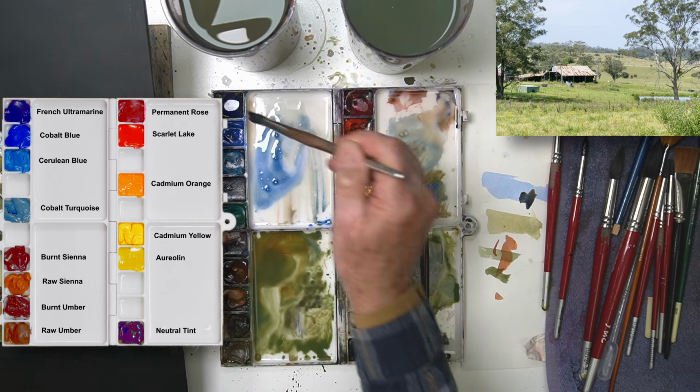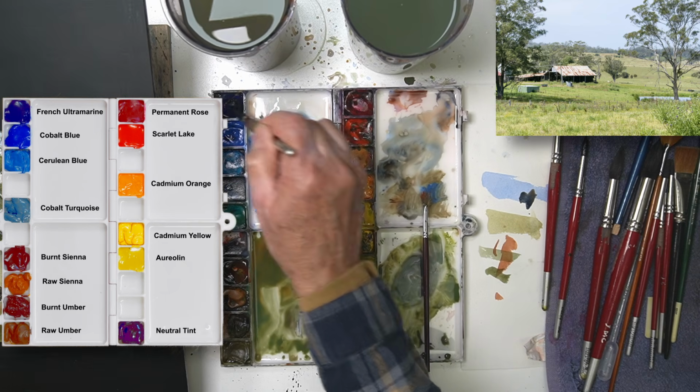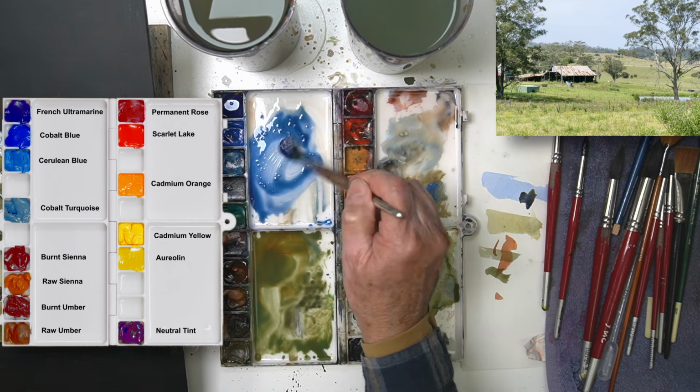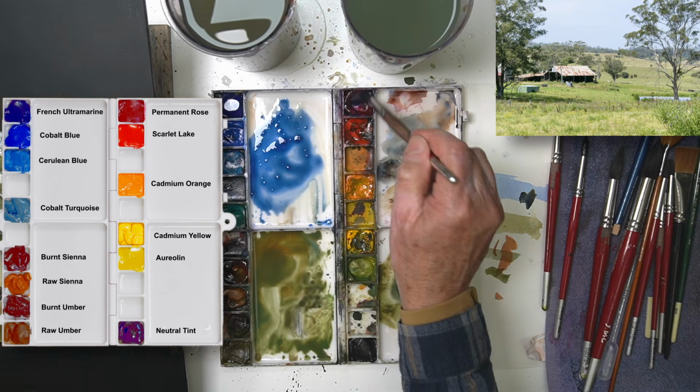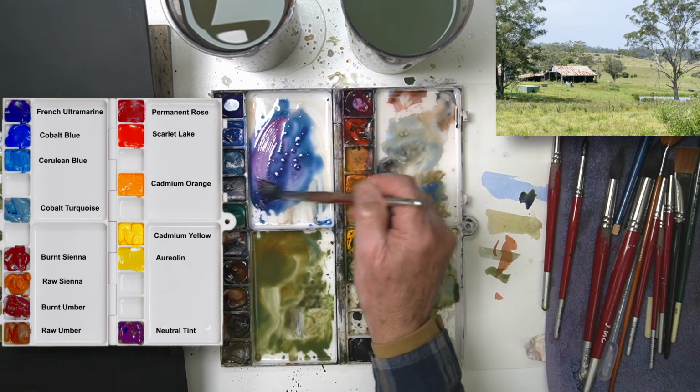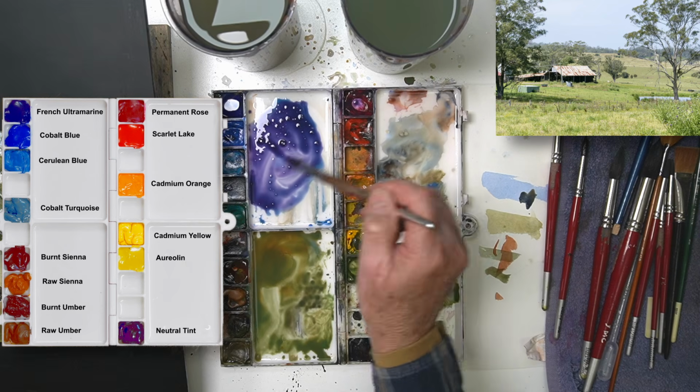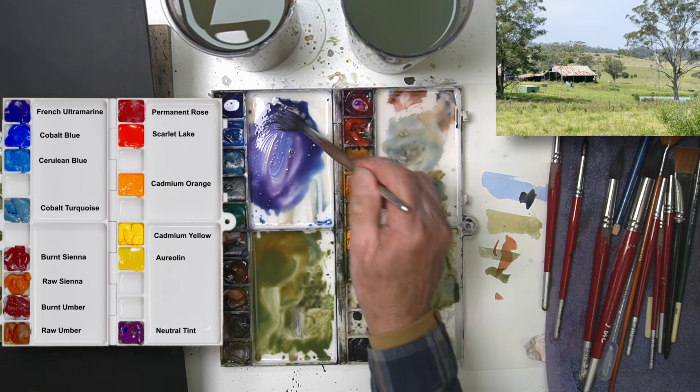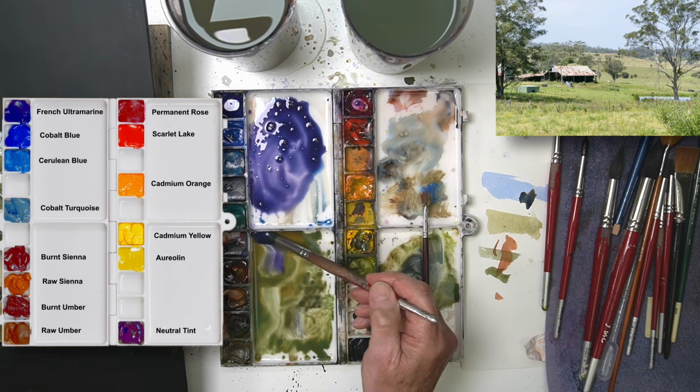We'll start with some French ultramarine. A little bit of permanent rose. And then I'll dull it off with some of this.